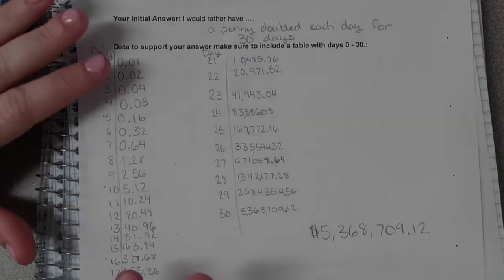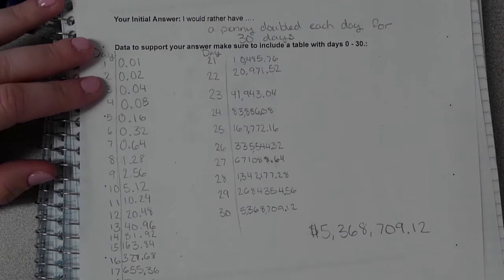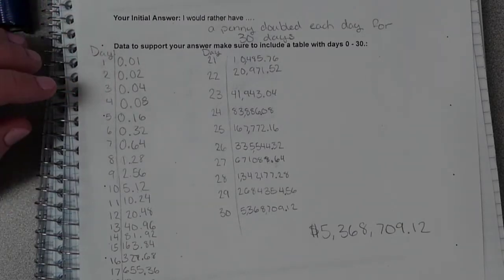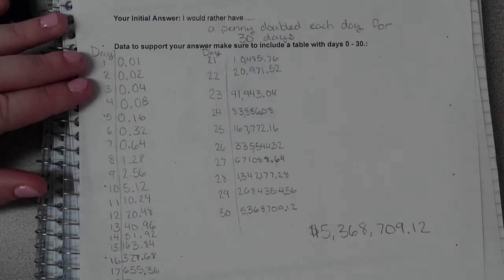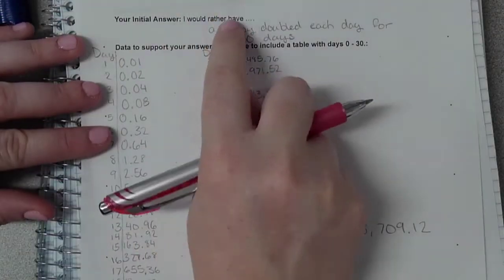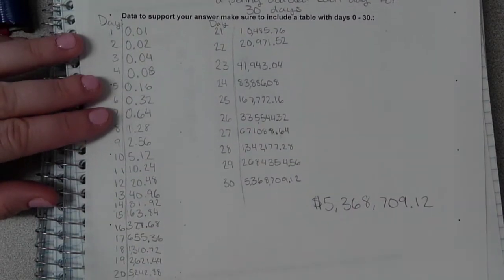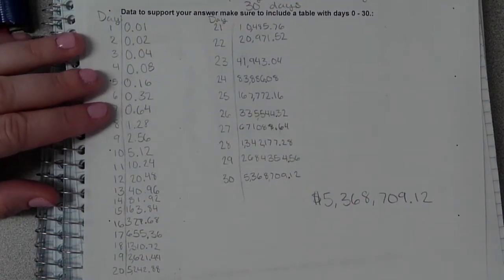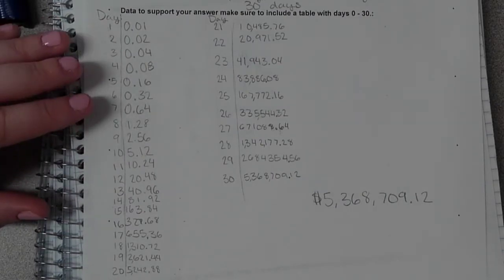All right, so this is the activity that we did. Would you rather have $100,000 in a month or start with a penny today and double it each day for 30 days? So I'm just using somebody's example. If you see that it's yours, I'm not going to show your name, so you don't need to tell everyone it's yours.